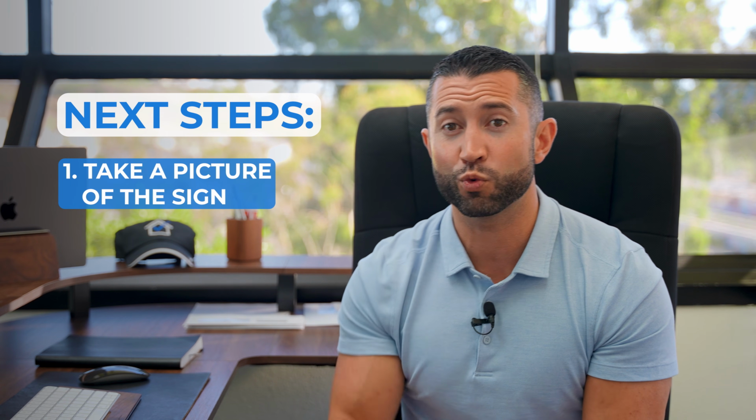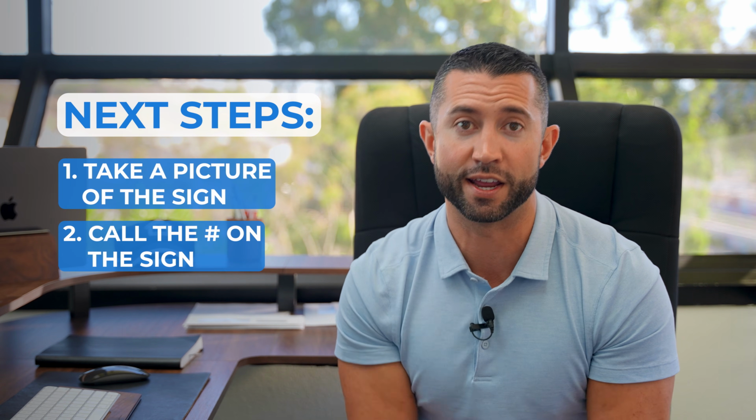So what you need to do is actually take a photo of these signs when you see them and then reach out to the potential cash buyer that put up the sign. It's that simple and easy to find potential cash buyers.